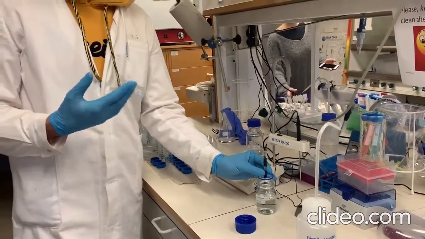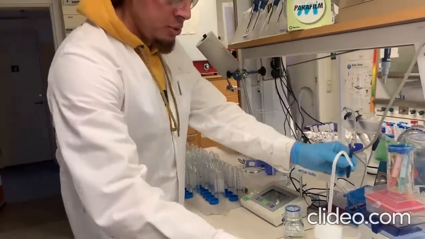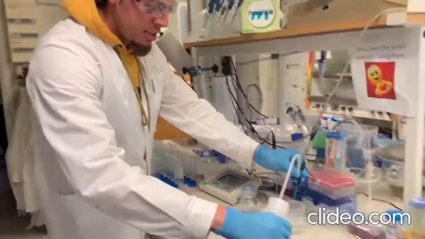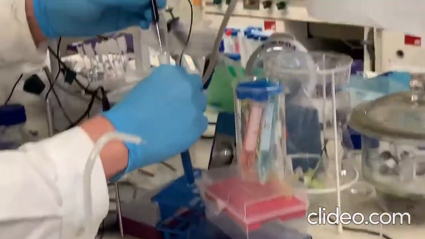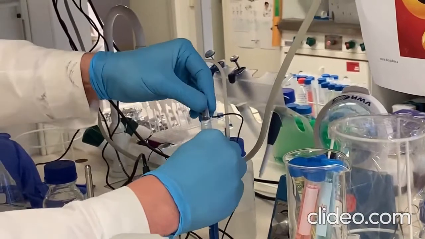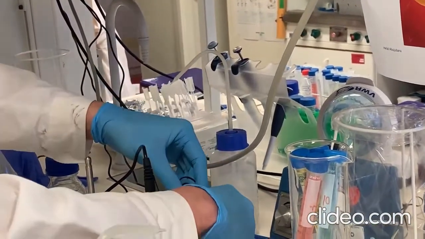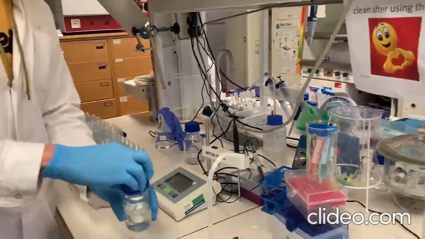It's higher than 7. And then you rinse the electrode again with distilled water. You bring it back to the storage solution, and then you are done with your measurement.